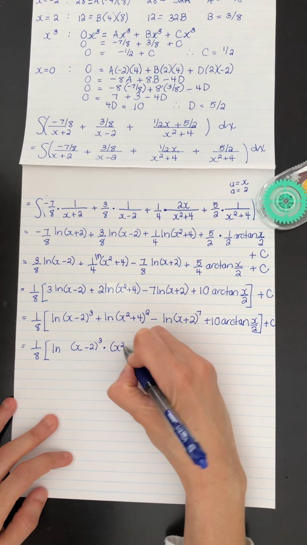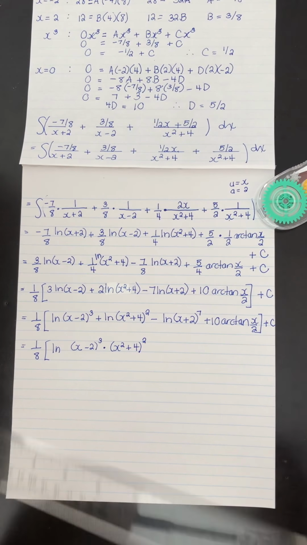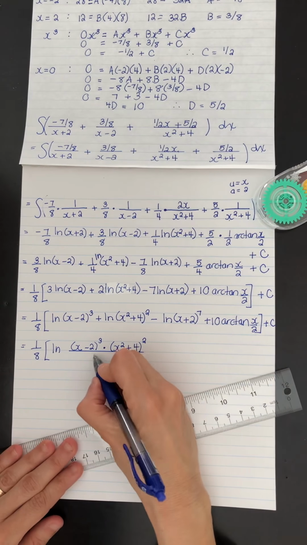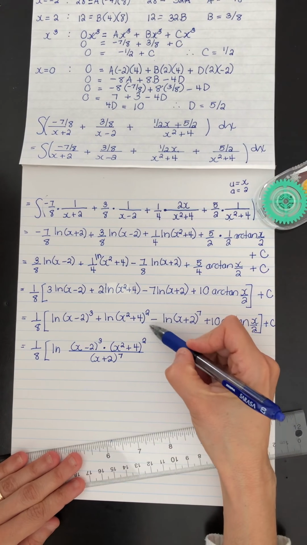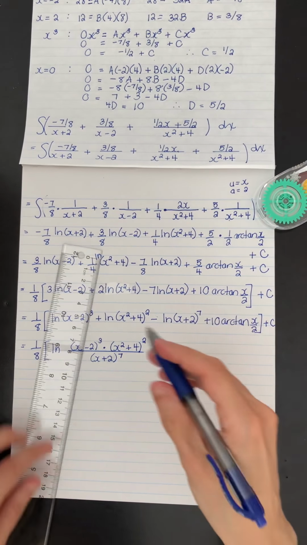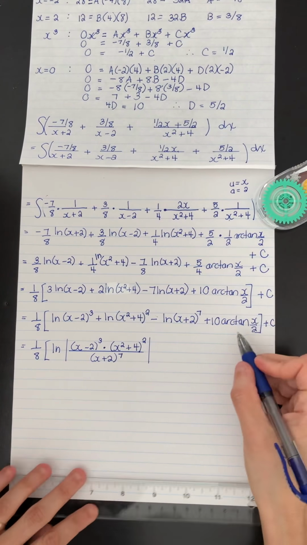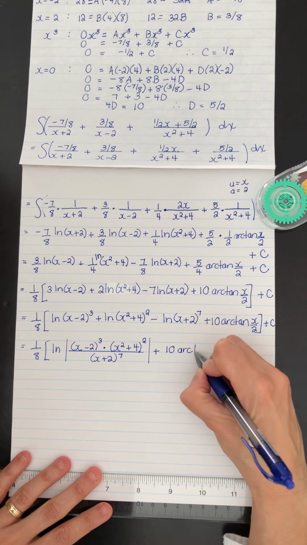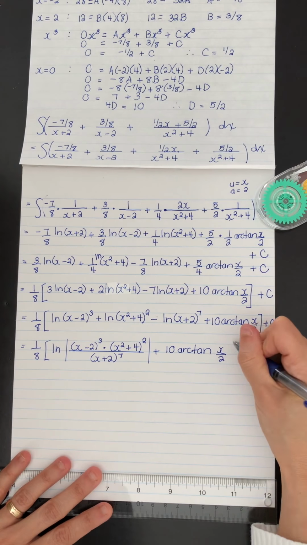Multiply those arguments together. Oh, the ruler comes back. Divide by this argument because it was preceded by the subtraction sign. Absolute value here. And then my arctangent term. I think we've done it.